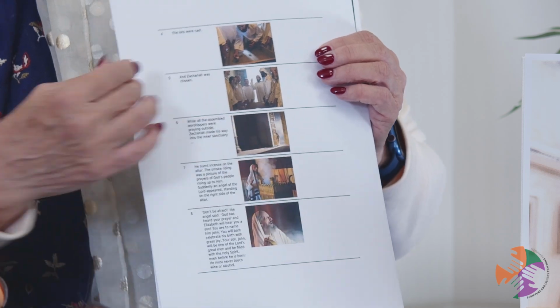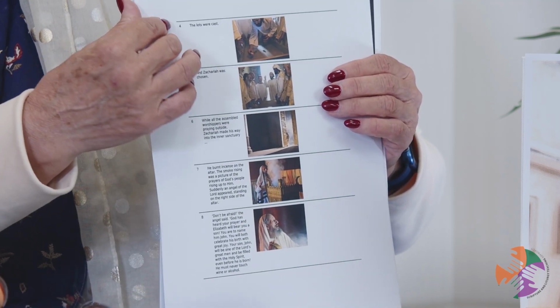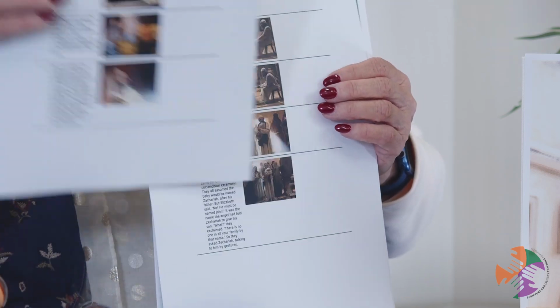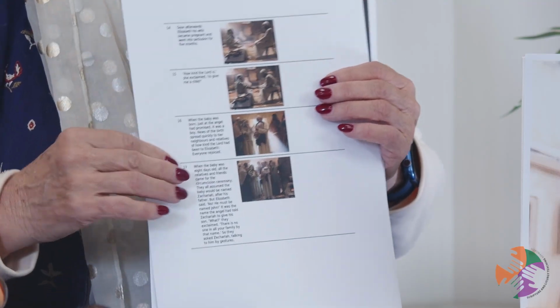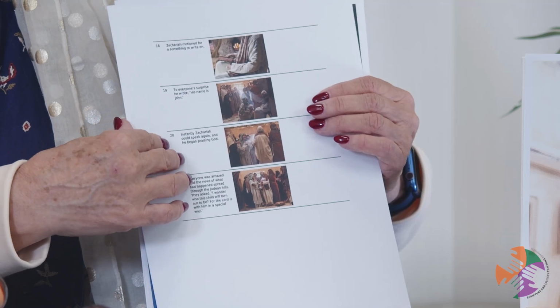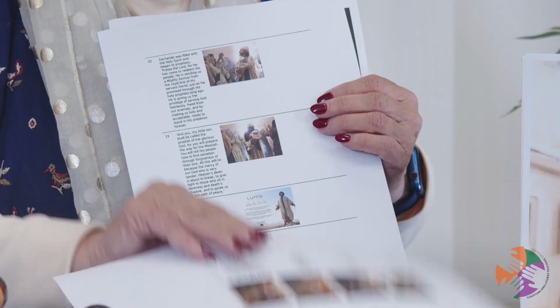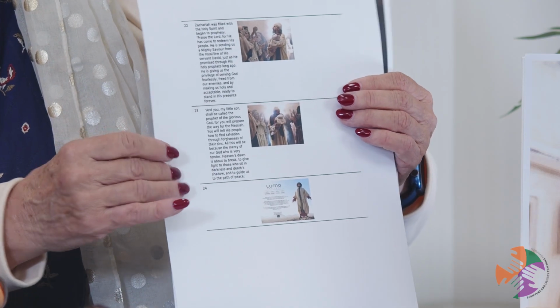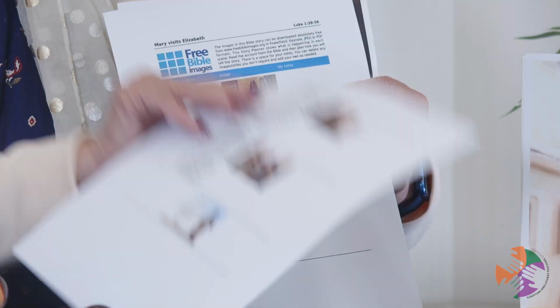Separate the words from the images. It makes a very neat little matching activity that some children will enjoy doing. Okay, so that's there for them. Several pages of this one, because it's quite a long one. There you go. So thank you to Free Bible Images.